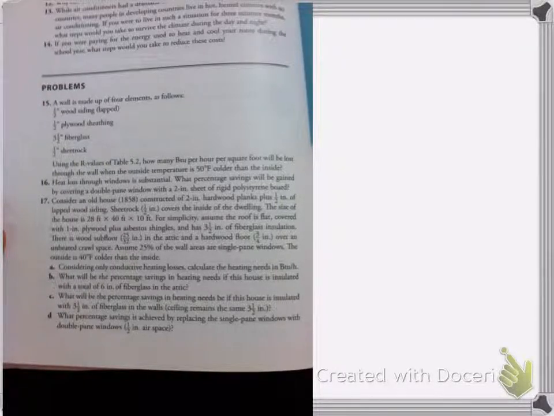Hello, and welcome to a video walkthrough of Chapter 5 questions. And we're going to do the math problems. I'm going to start with question 15, which gives me 4 wall elements, and they list my elements.